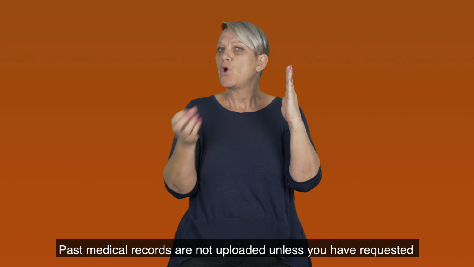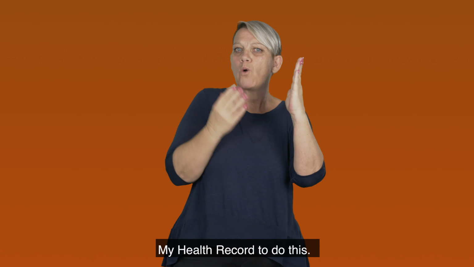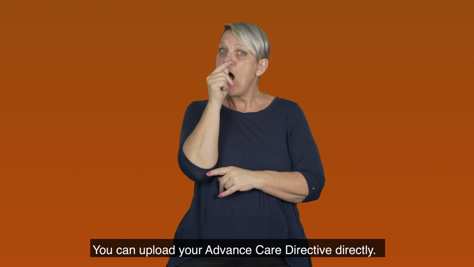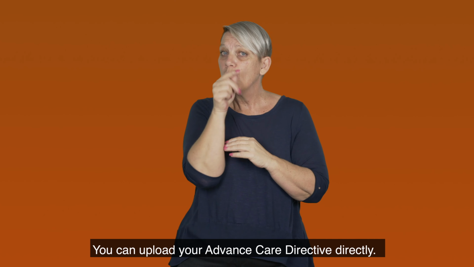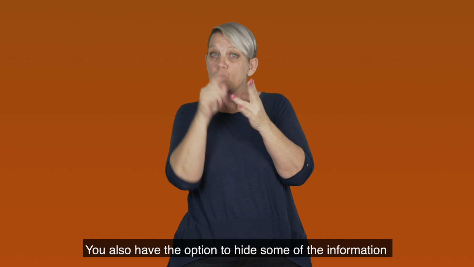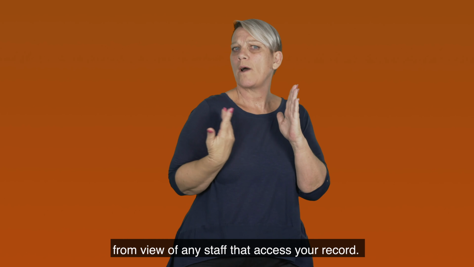Past medical records are not uploaded unless you have requested My Health Record to do this. You can upload your Advance Care Directive directly. You also have the option to hide some of the information from view of any staff that access your record.